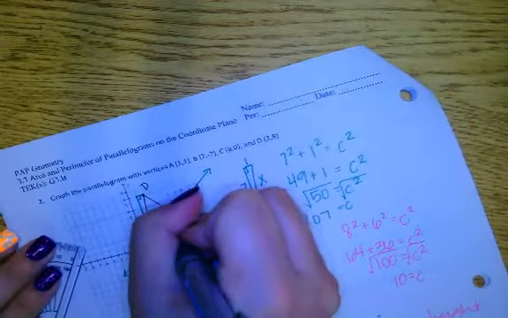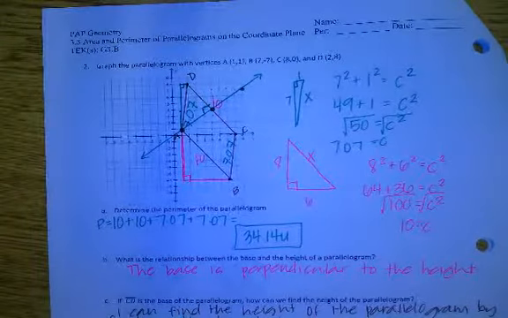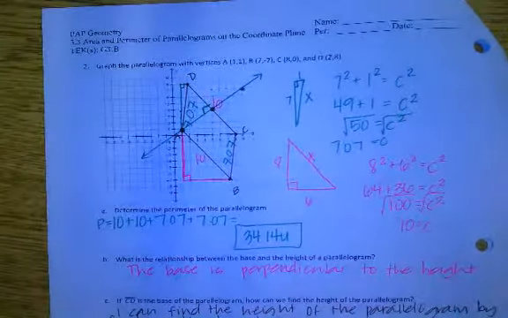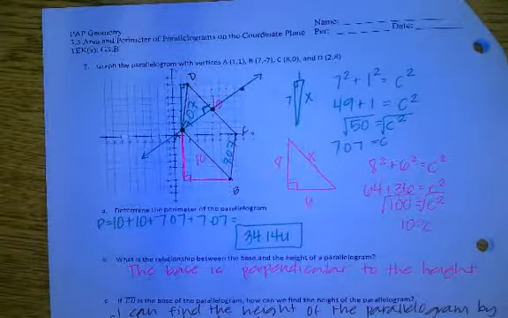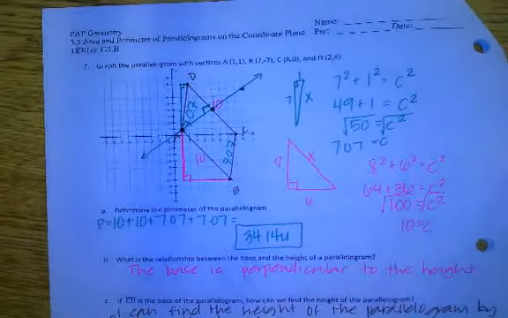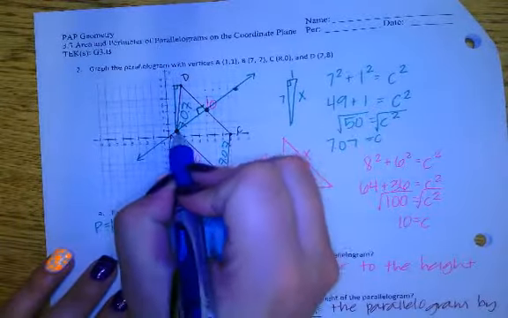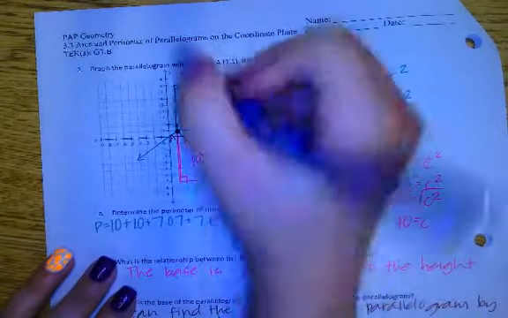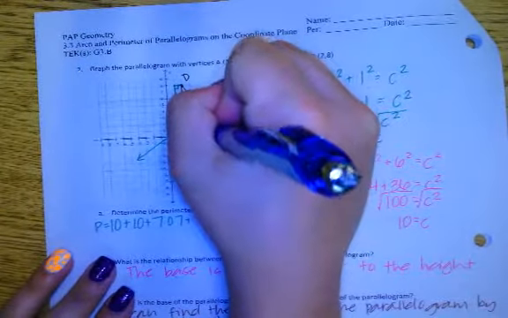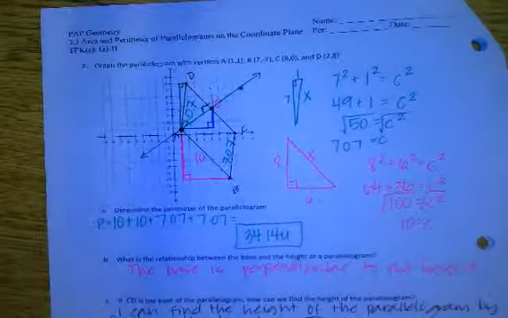Okay, so this line is perpendicular to my base. And so now, to calculate the height, what do we do? Pythagorean theorem or the distance formula. So I'm looking at this little right triangle right here, so that I can find the height.